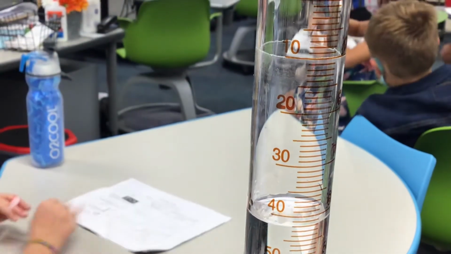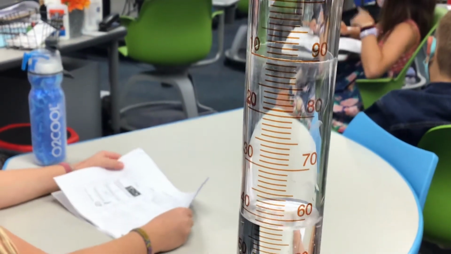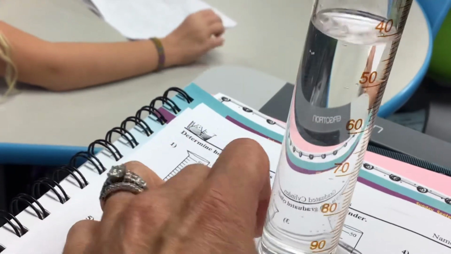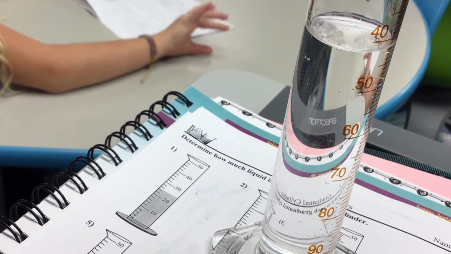But which scale am I going to use? Am I using the scale that is going up, or am I using the scale that's going down? Going down. Yeah, this is 0 down here, so that would have been 0, and that's 0, right? It's not 100. If we had nothing in there, it wouldn't be 100, would it? It would be 0.